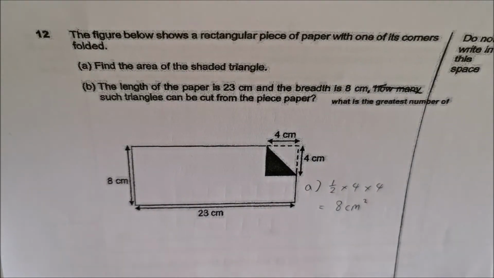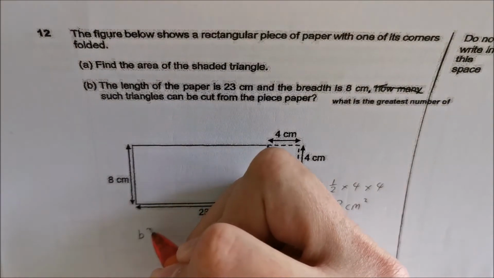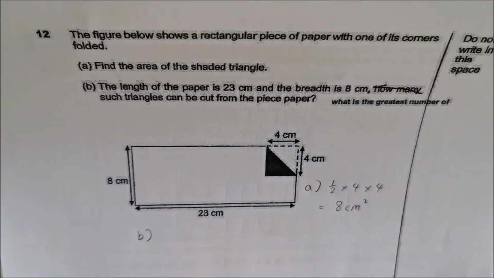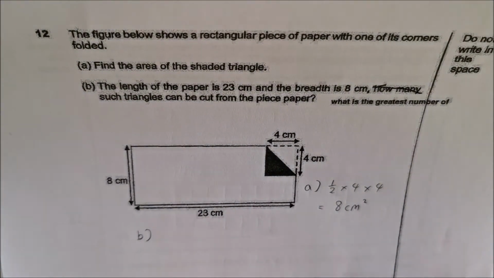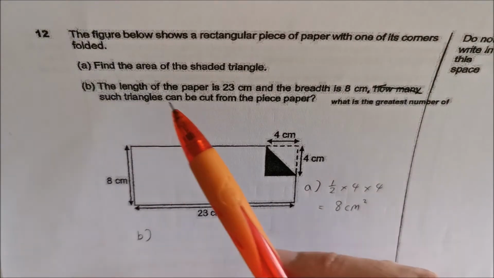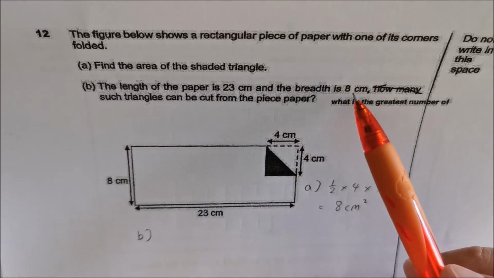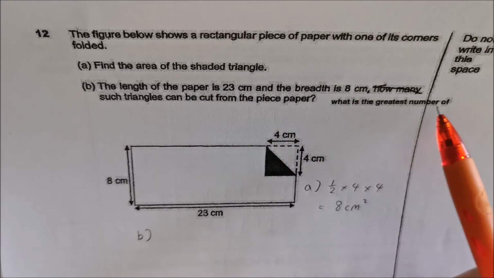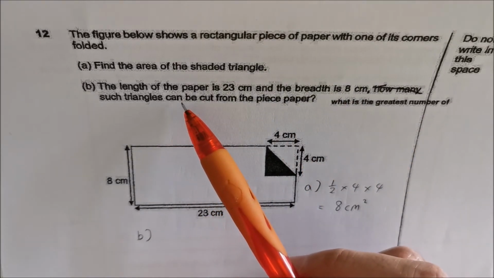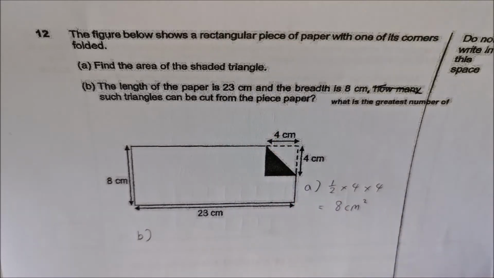Okay, the second question is the harder part. Let me tell you what most people will do. Okay guys, the length of the paper is 23 cm and the breadth is 8 cm. So what is the greatest number of such triangles that can be cut out from this piece of paper?